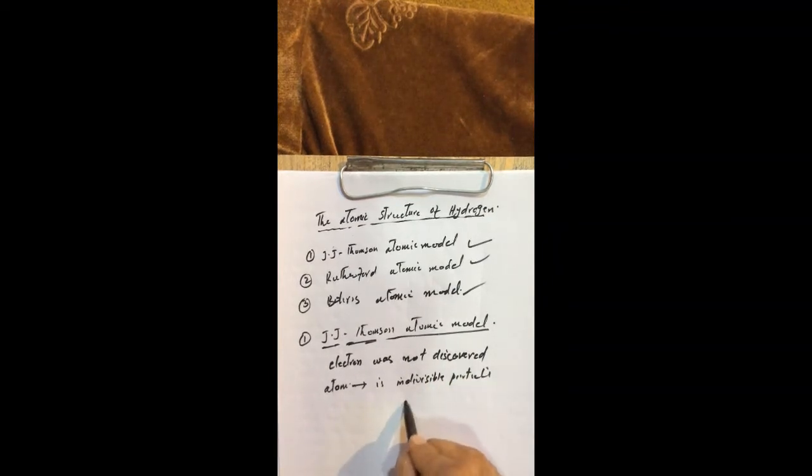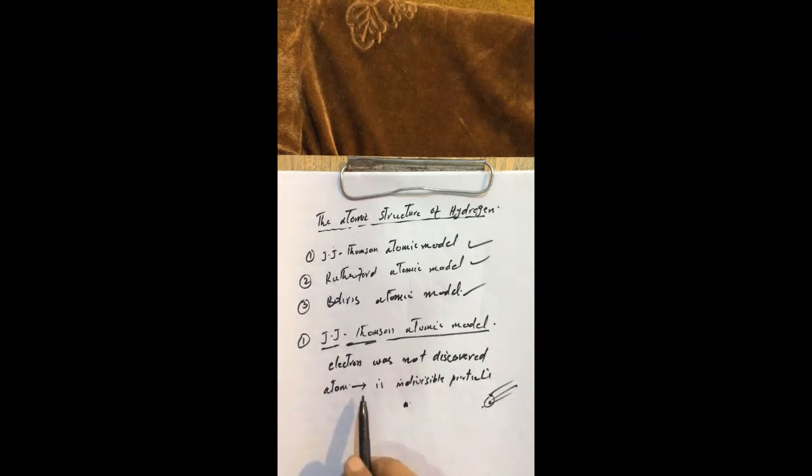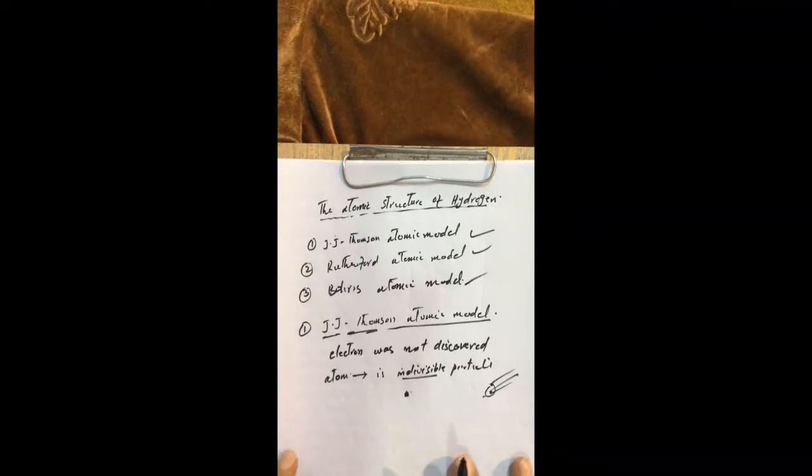If we have an atom, we could not divide it into different parts like what we do nowadays, because we know that inside atoms we have a nucleus. In the nucleus we have protons and neutrons, and outside we have electrons. So we can easily remove electrons or protons from there, or easily add an electron or a proton to this atom. But when the electron was not discovered, the atom was considered an indivisible particle that cannot be divided into subparticles. This was the concept at that time.